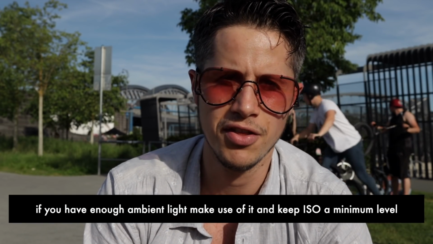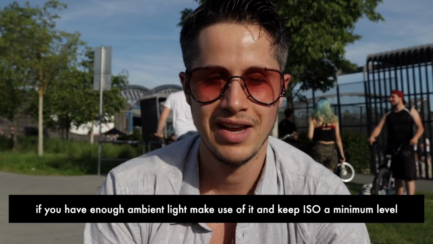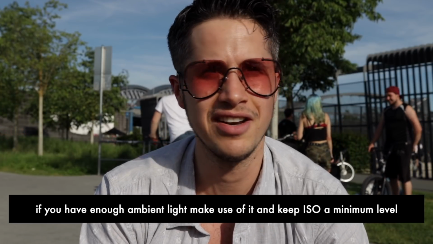If you're using a longer exposure time, you have a high chance that the image is not sharp since your subject was moving. The second thing you need to think about is, do I have enough ambient light available? On a day like this, we have the sun which is shining and we do have enough ambient light available. And you should always aim for the best image quality by keeping the ISO as low as possible.